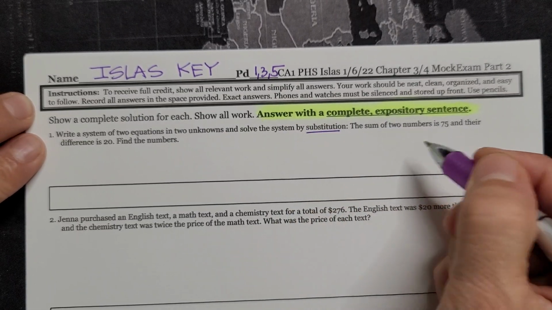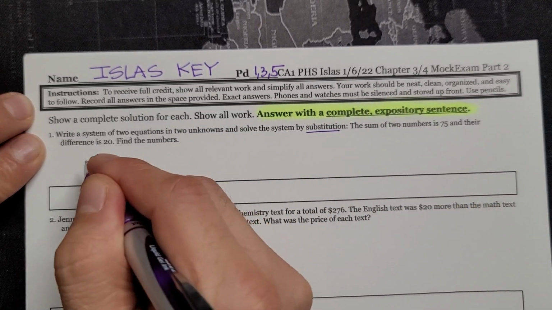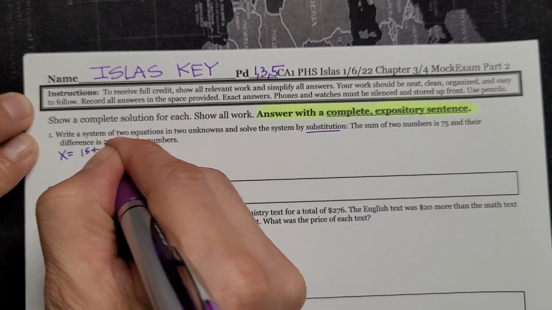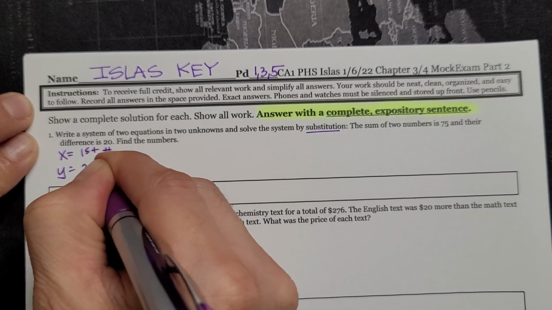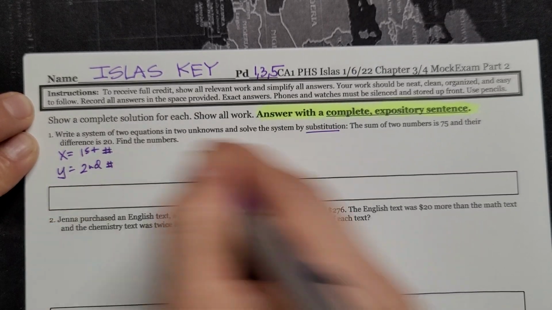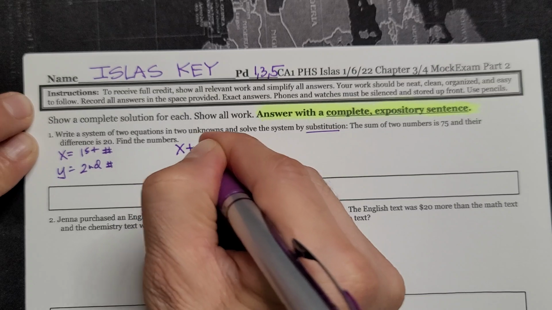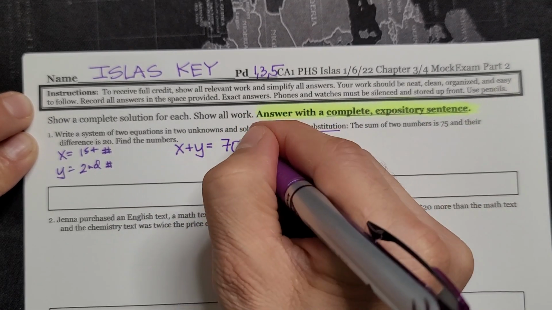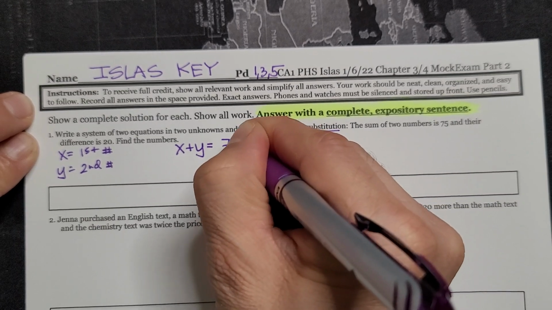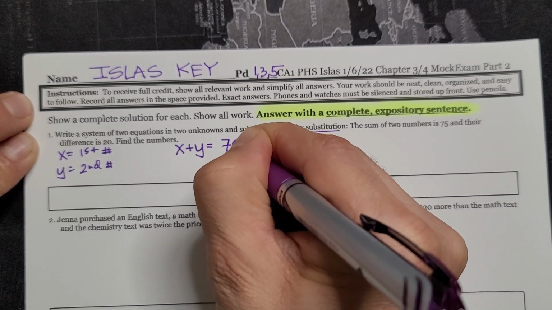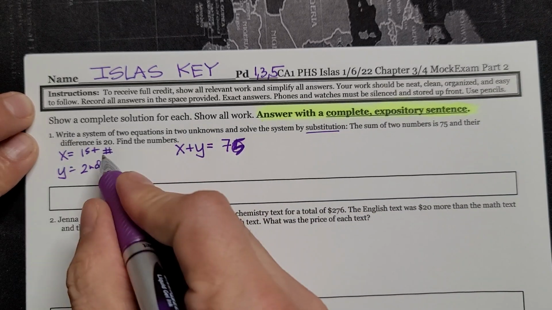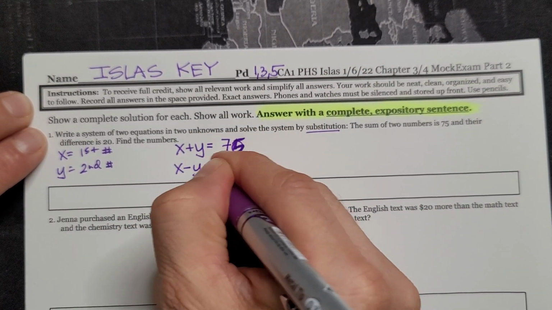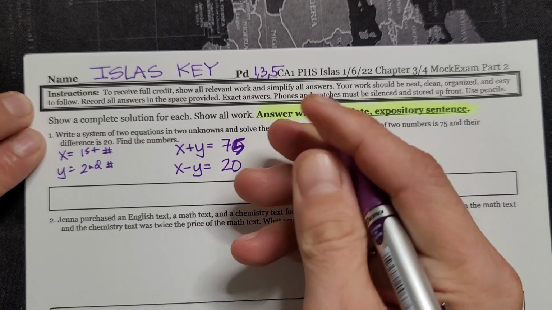The sum of 2 numbers is 75 and their difference is 20. So I'm just going to say x is my first number, y is my second. And if I add them up, x plus y, their sum is 75 according to this. Their difference, well, that means we're going to do subtraction now. X minus y is equal to 20.